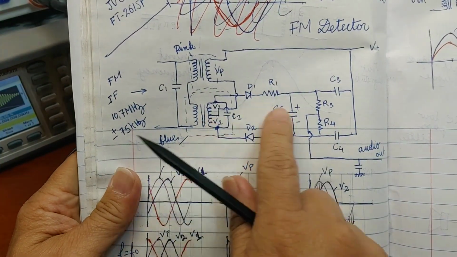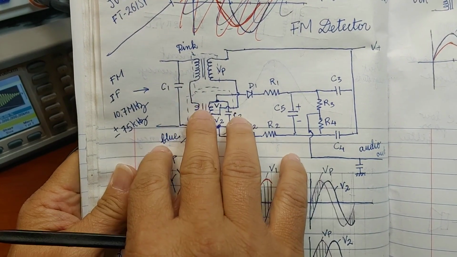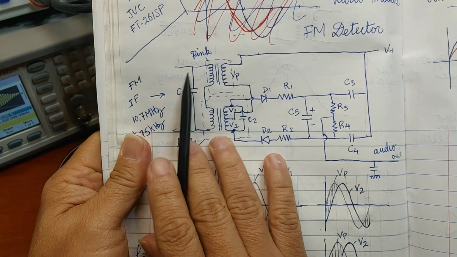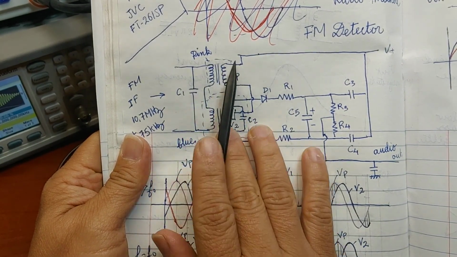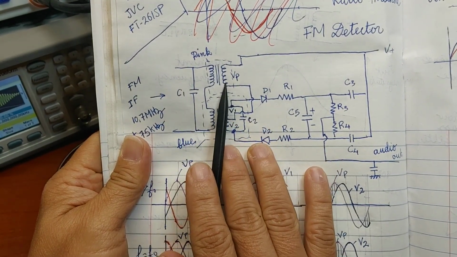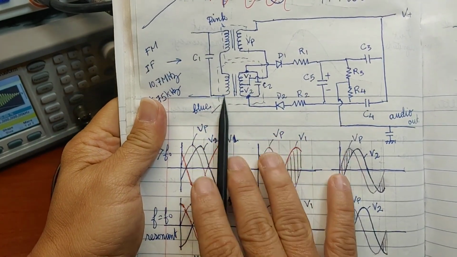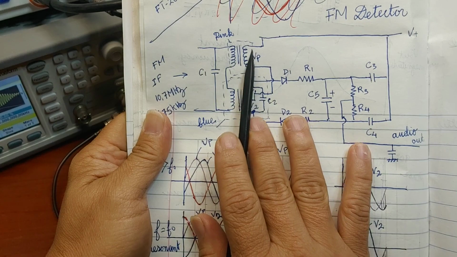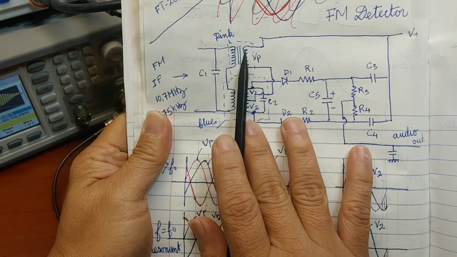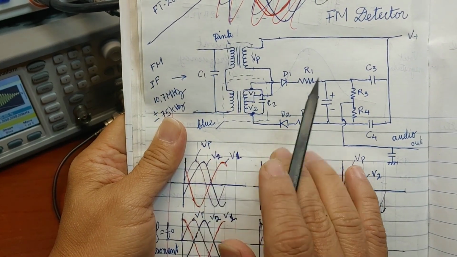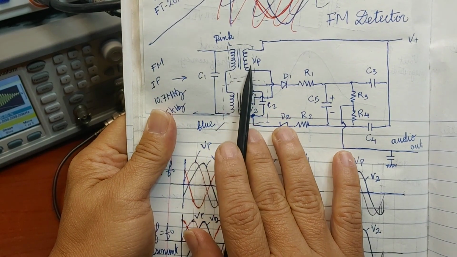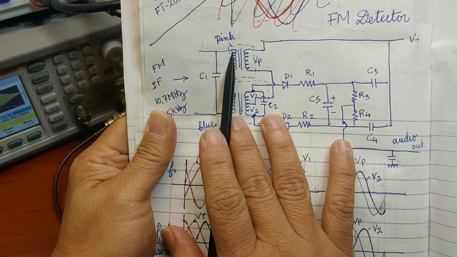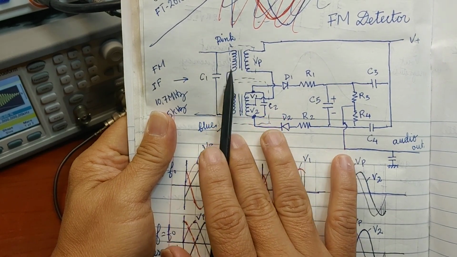Here I have redrawn the FM detector circuit to make it simple to look at. The FM detector includes the pink transformer, which is the untuned transformer, and this blue one, which is the tuned transformer. The pink transformer is wired up in such a way that VP is always 90 degrees away from the primary coil here.